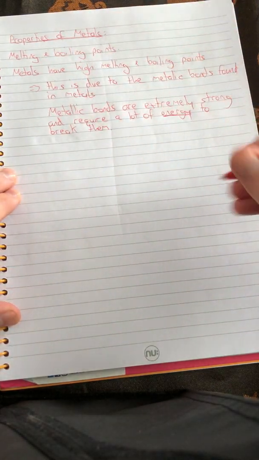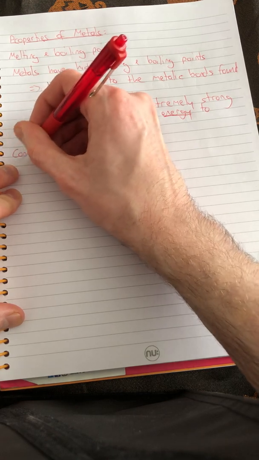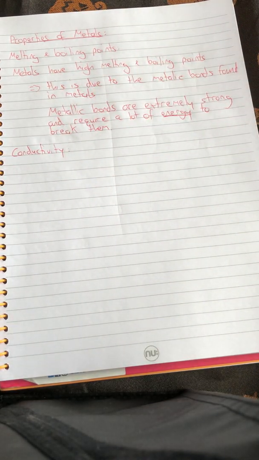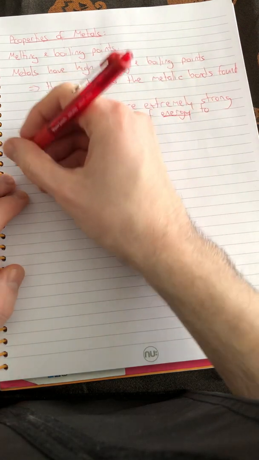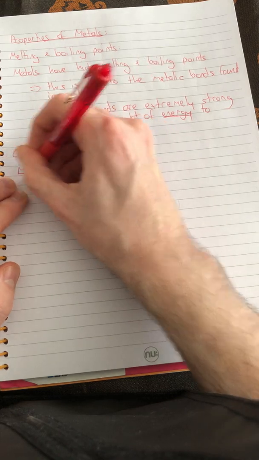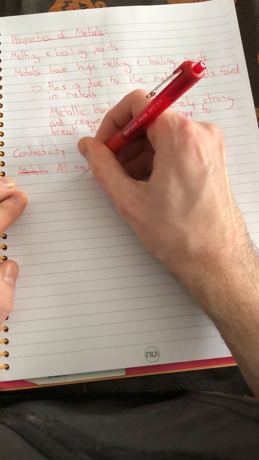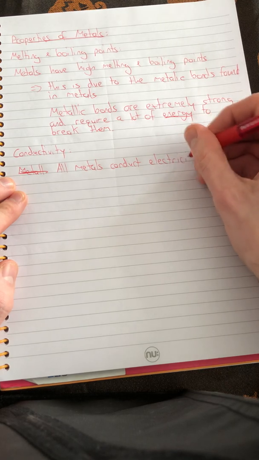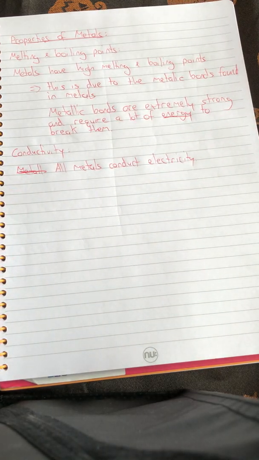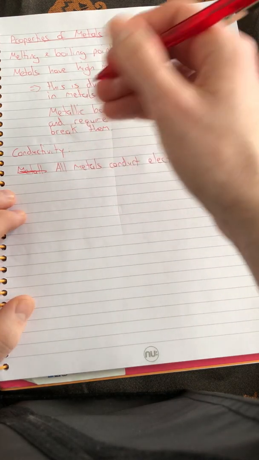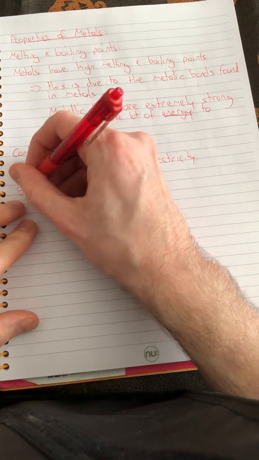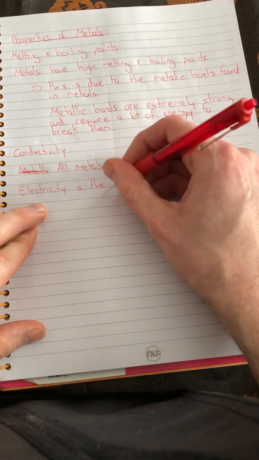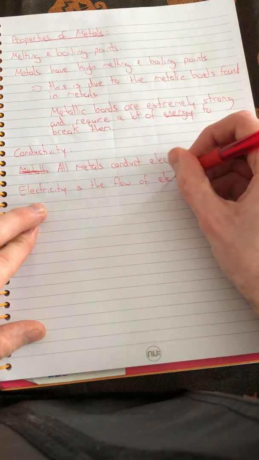Now the next thing I want to talk about is conductivity. Okay. Now from first year, you should know that metals, let's change that, all metals conduct electricity. Okay, you learned that in first year. All metals conduct electricity. Now, let's just make a wee note about electricity. Electricity, to try and simplify this as best I can, is the flow of electrons. Okay?